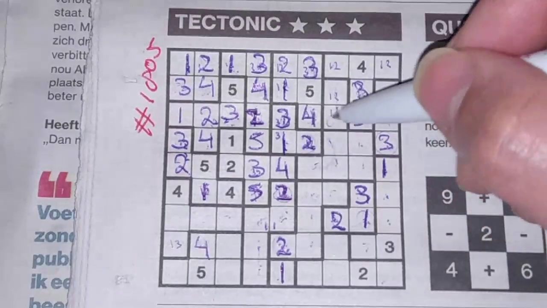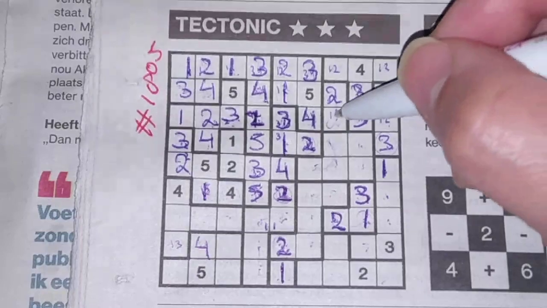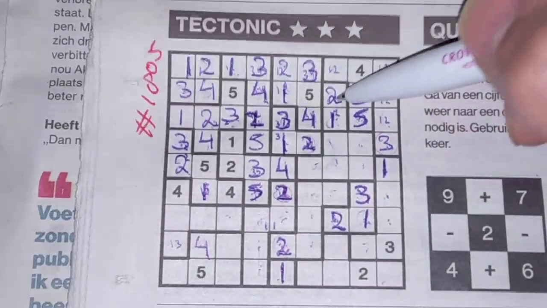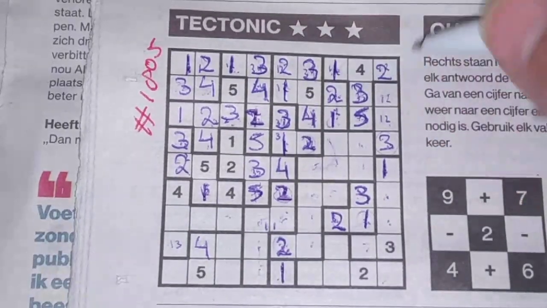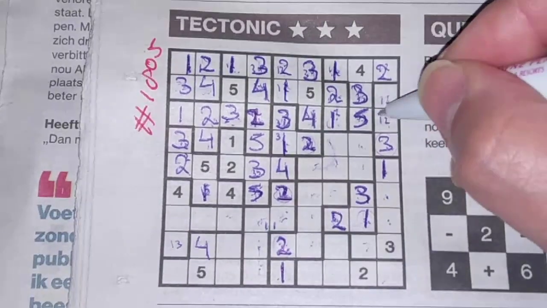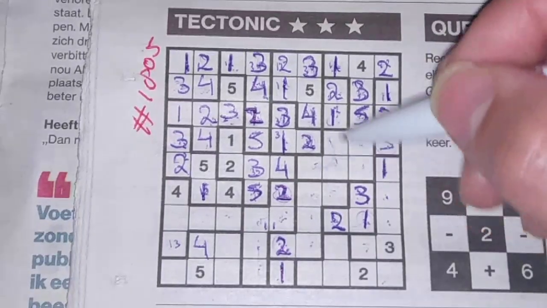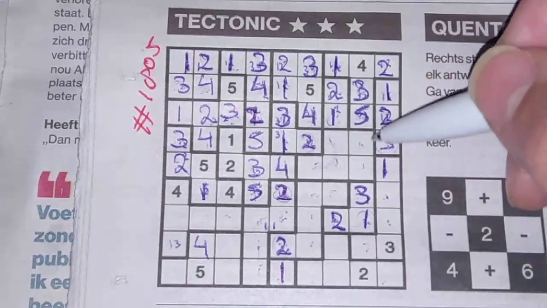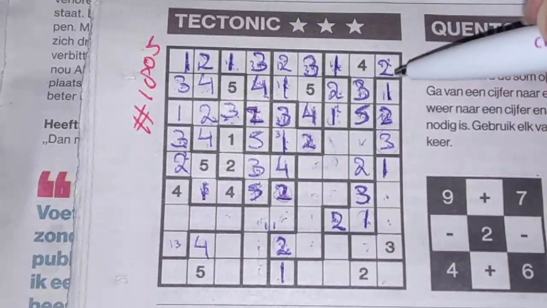We have a 2 here, so no 2 there. 2 should be here, and the 1 goes there. Now we have a 2 there, so this cannot be 2 anymore. This should be the 2, and this should be a 1. Now we have a 2 there, so this cannot be 2 anymore. This should be the 2, and this should be a 1. These 3 boxes cannot be a 2. That box cannot be a 2, so 1 box left for the 2 should be here.